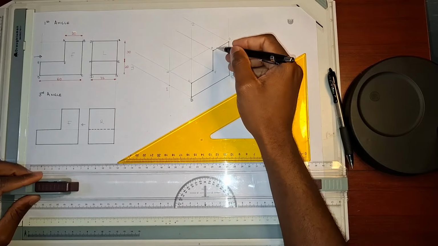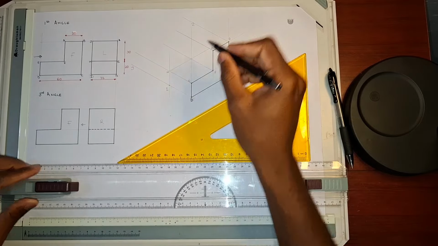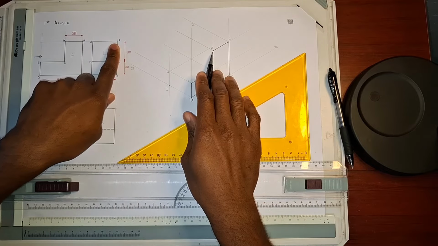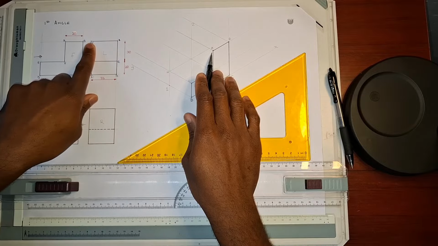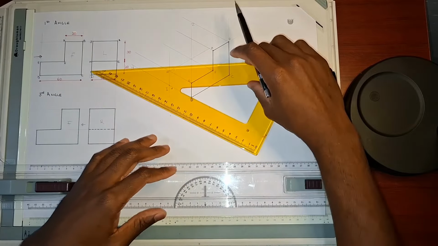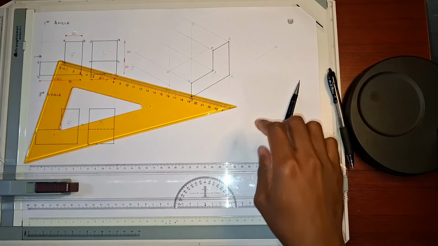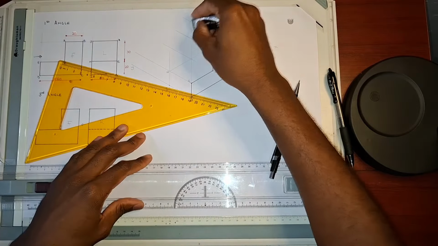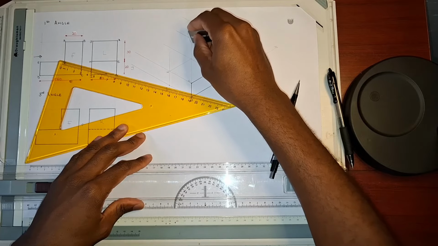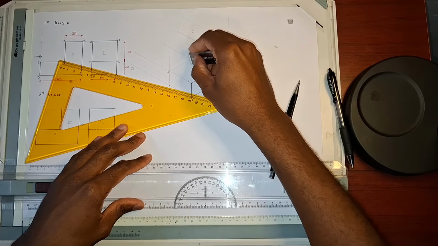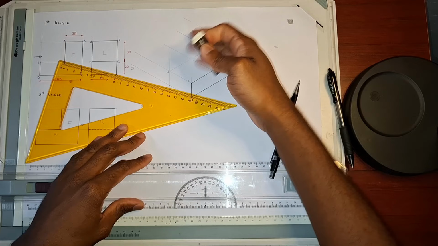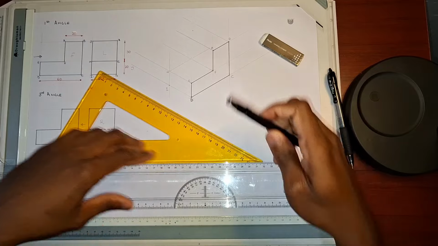Now, let's take it from the top. A line from A to J, right? It's also 35, isn't it? It's also 35. Then you can measure 35 like this. Let me just erase this one because this was just for construction's sake. It's not really part of the drawing. I can leave it short like that. Doesn't need to be long.